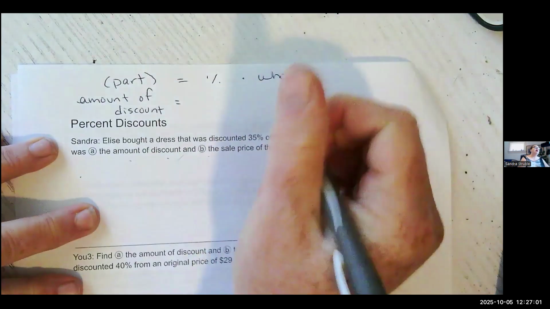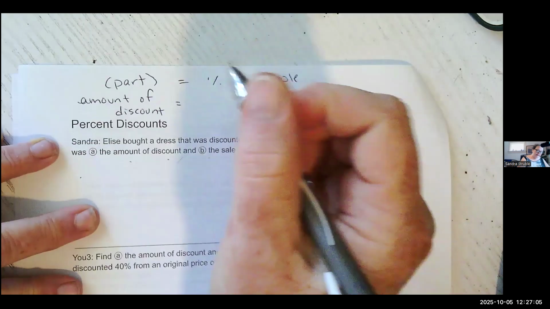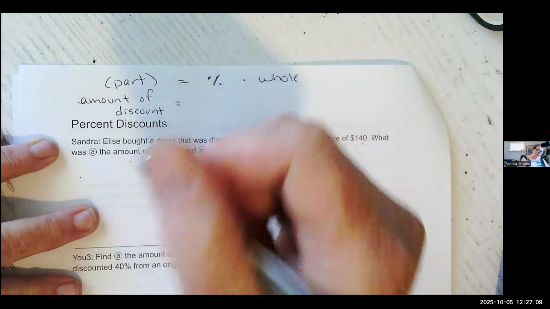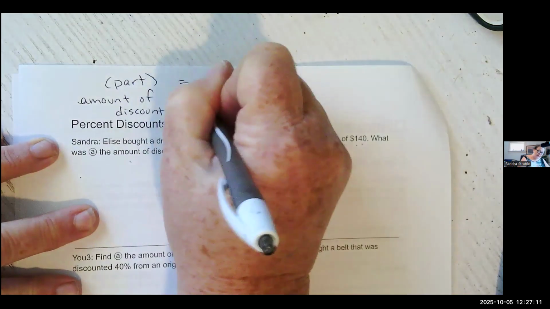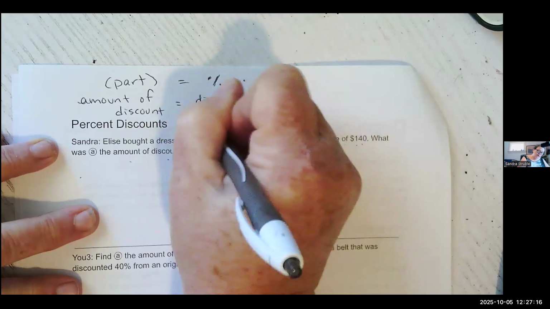So the amount of the discount is just part of the price. The percent is just the discount rate in decimal form.